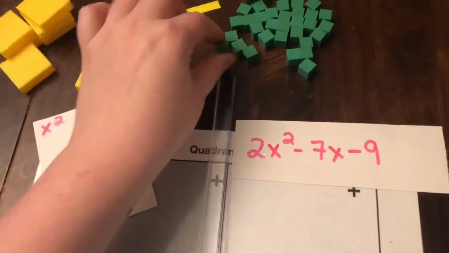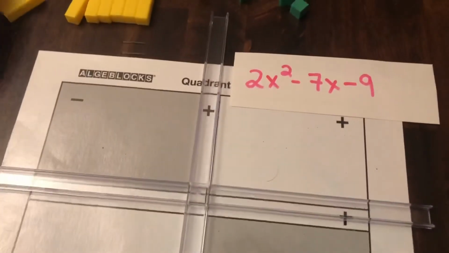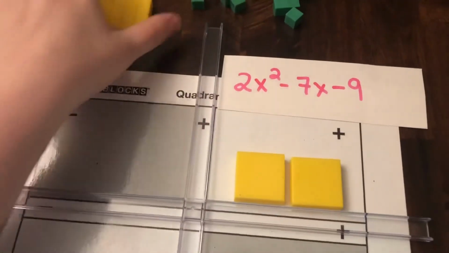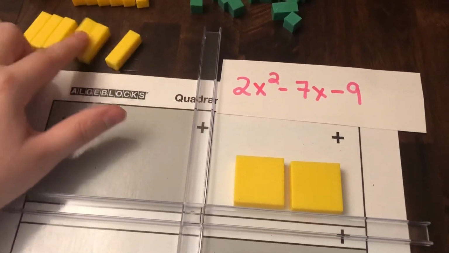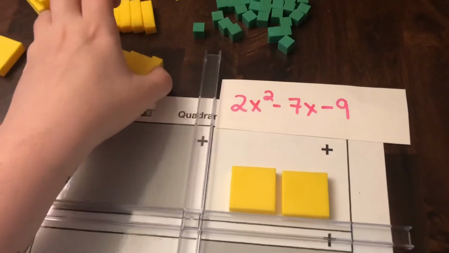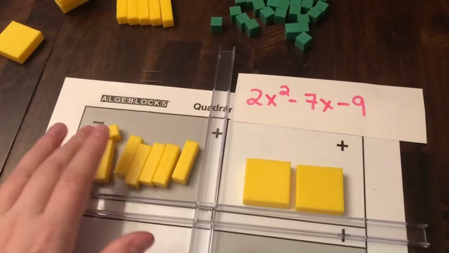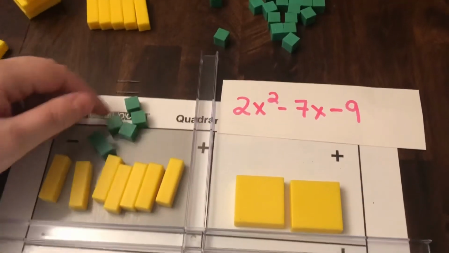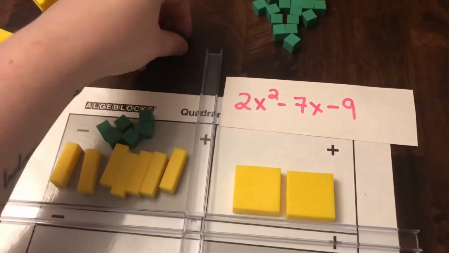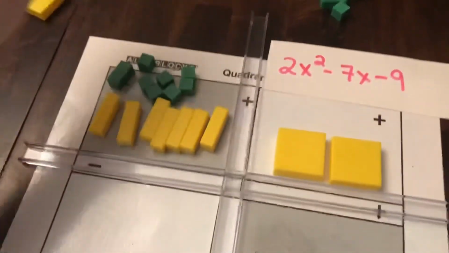So let's take a look at our problem here. We have 2x squared, so we're going to put our 2x squared on the positive side. Now we have negative 7x: 1, 2, 3, 4, 5, 6, 7. We're just going to put those on the negative side for right now, just going to try to get everything on the board. And now we also have a negative 9: 1, 2, 3, 4, 5, 6, 7, 8, 9. So the first thing we're going to do is get all our blocks on the board.